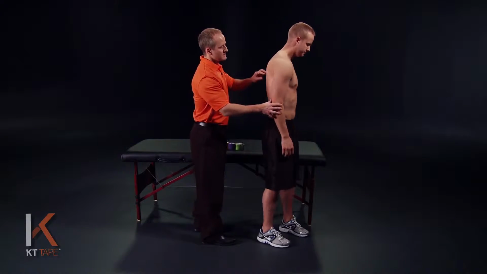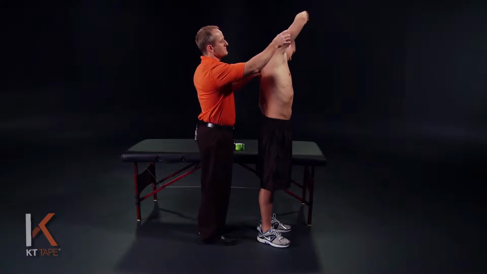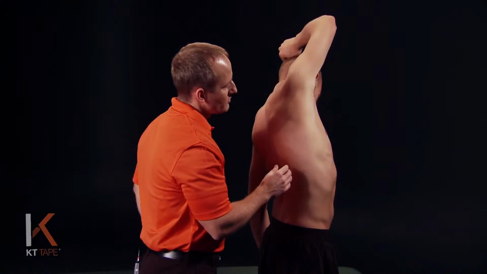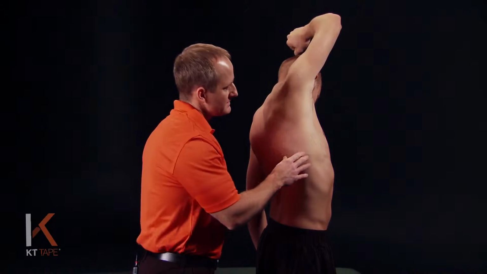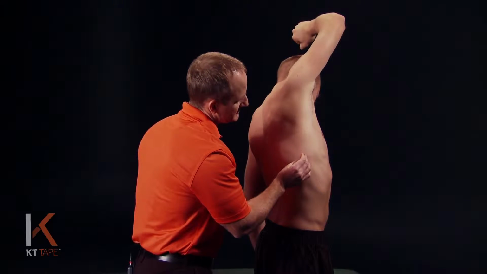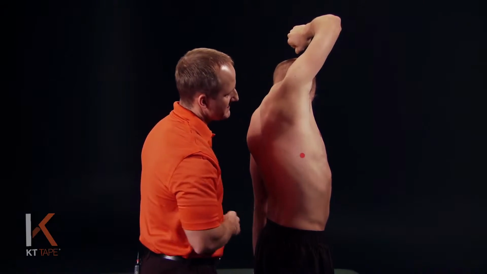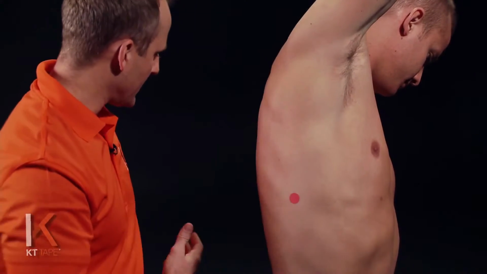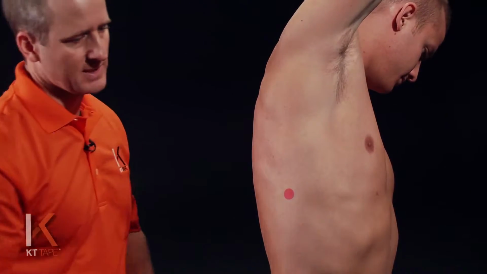For this application, we need to position the area on stretch. So we're going to bring the arm up overhead. You're going to do this within comfort though. Don't force yourself into a painful range. And in this case, I'm going to place just a red dot to indicate where the pain may be. Your pain may be in a slightly different location.